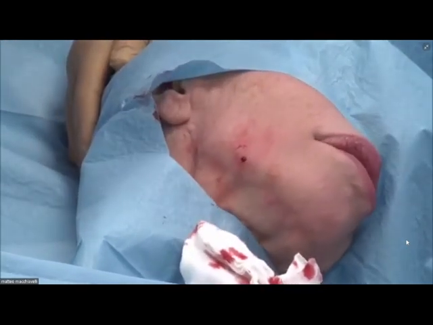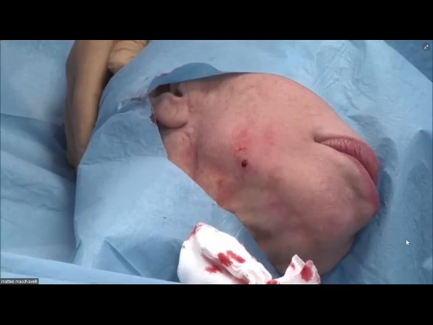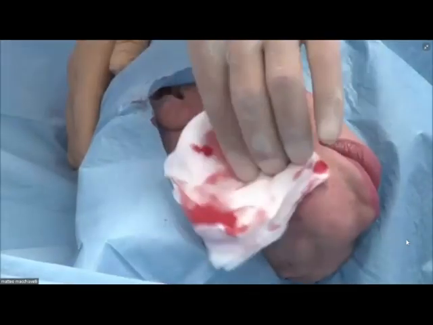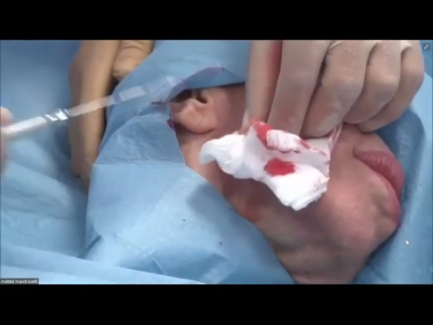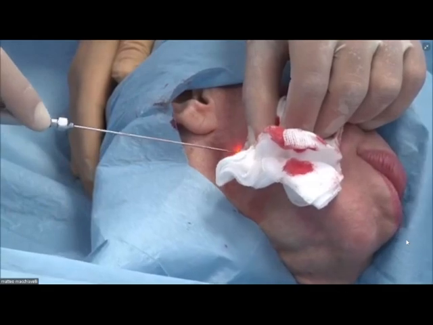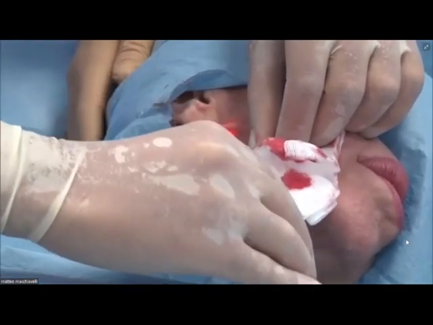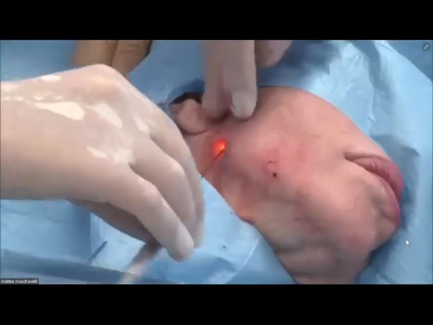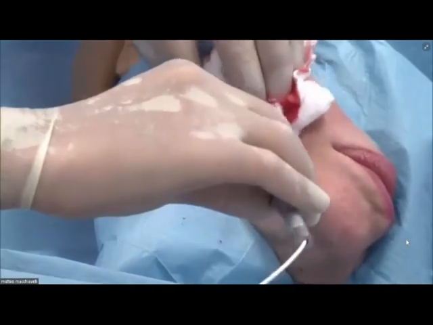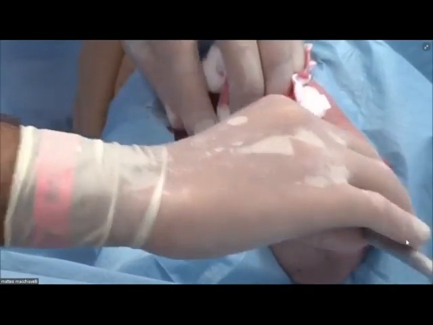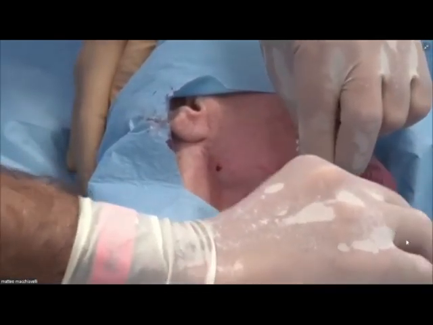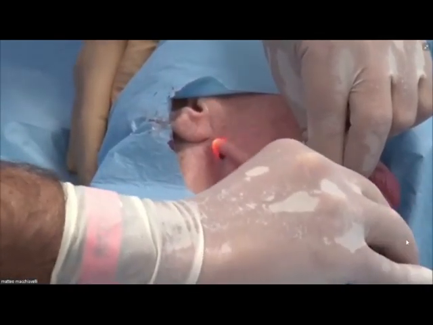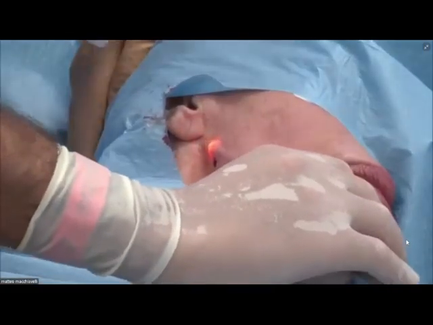Let me see if everything is okay with the optic fiber. So this is a procedure that can be carried out in your office, in your practice. Here, you can enter also through here. And we can cross over the treatment lines.